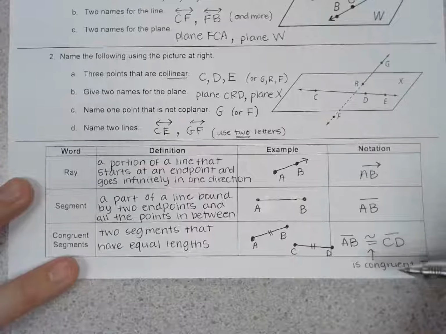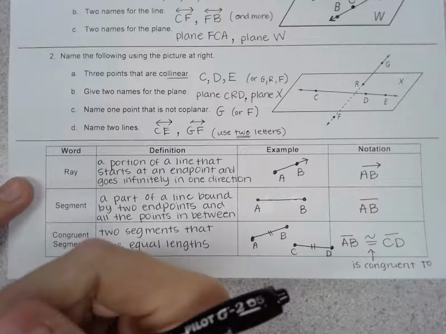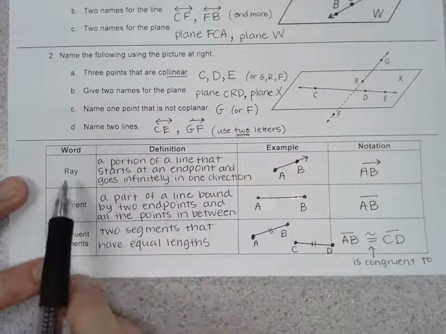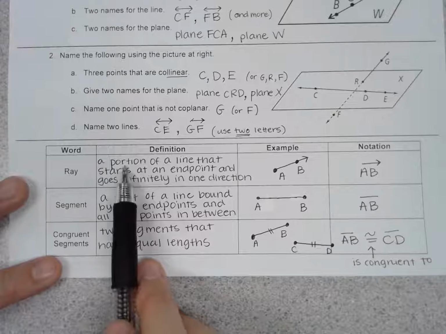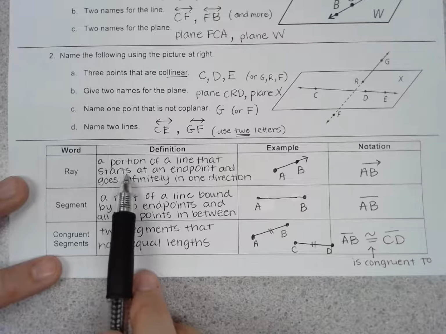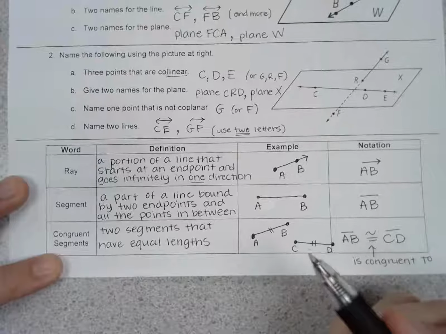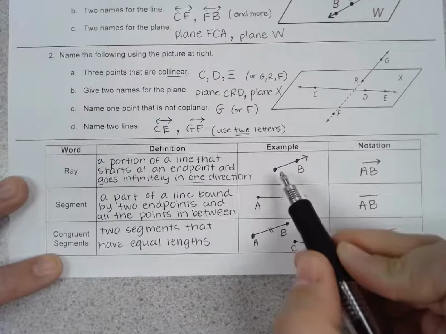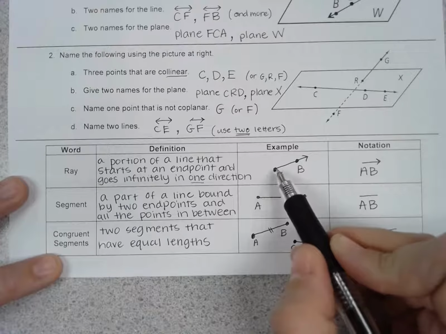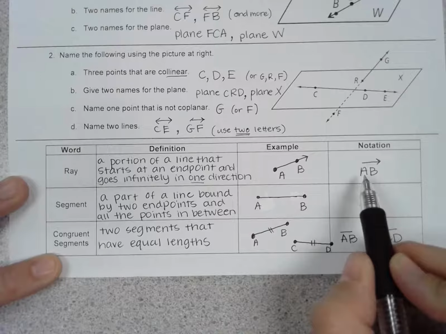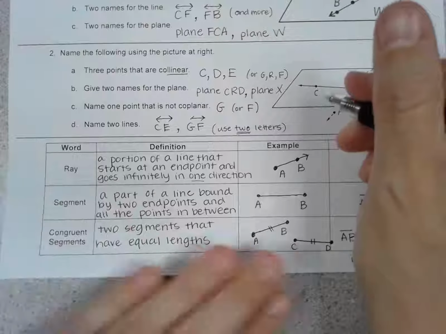This box down here has 3 more definitions of things that we're going to be using. We'll be answering some of these questions about these on the back of the notes for today. A ray is a part or a portion of a line that starts at an endpoint and it goes infinitely in only one direction. So in this picture, a ray reminds me of an arrow because it starts here and it goes in this direction forever. The first letter that you put when you notate a ray has to be the end point.